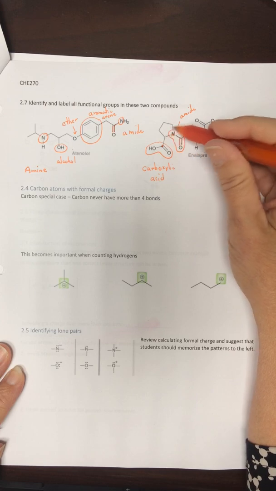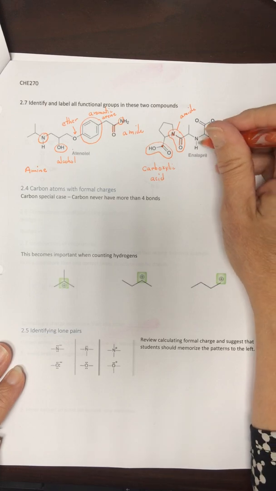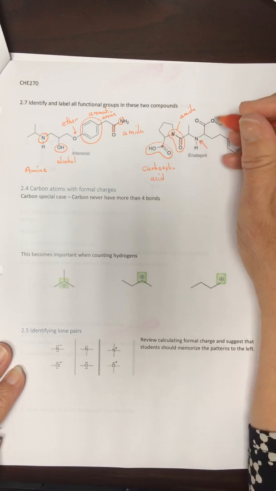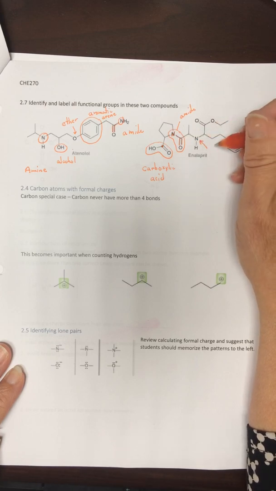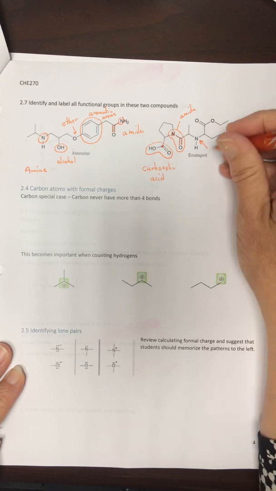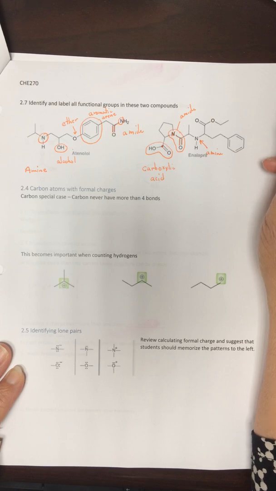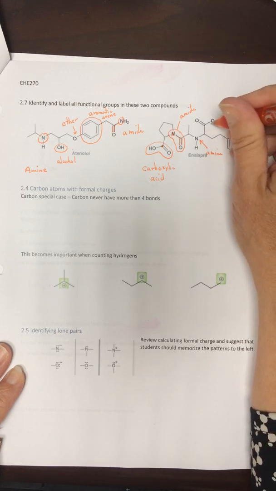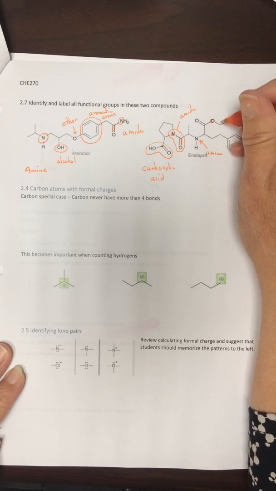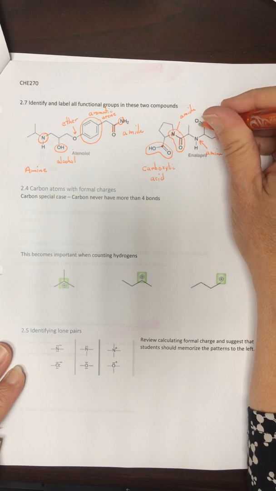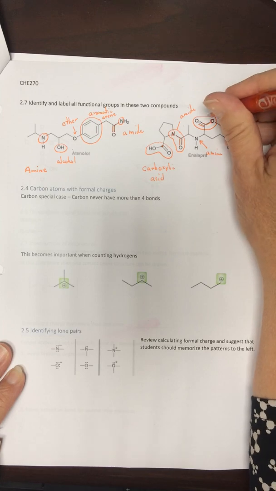This ring doesn't have any double bonds in it, so it's not aromatic. Here's a nitrogen, but the carbons next to it are plain vanilla carbons, no double bonded oxygens, so this is an amine. Here we have a trapped oxygen, which you might think was an ether, but if we look next door, there's this double bonded oxygen. So that's not an ether, it's an ester.